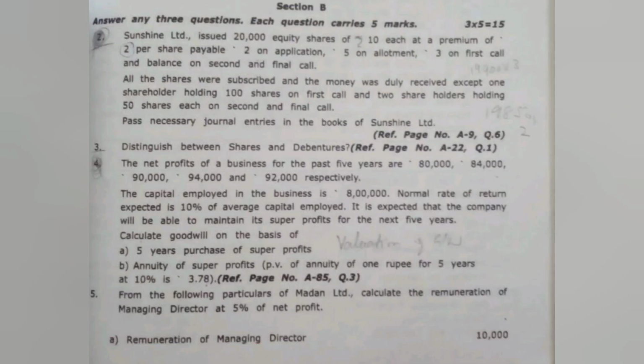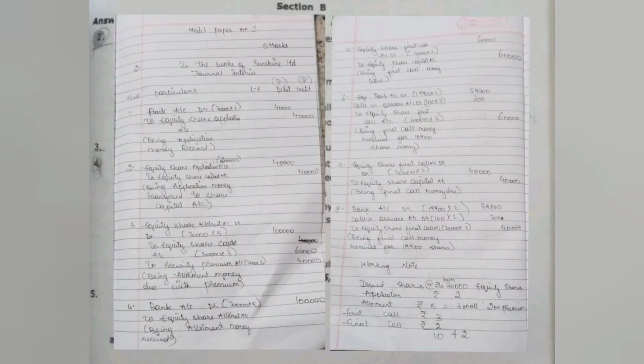Today we are going to discuss corporate accounting, all the important 5-mark questions. Okay, so let's go through it. This is the first question and answer. I have given you the answer.